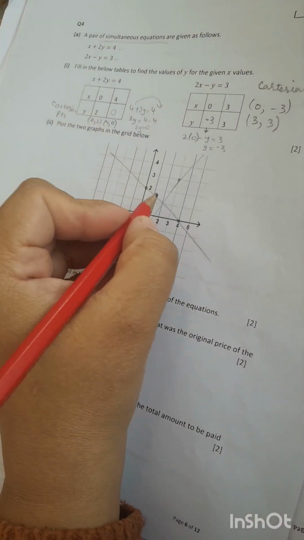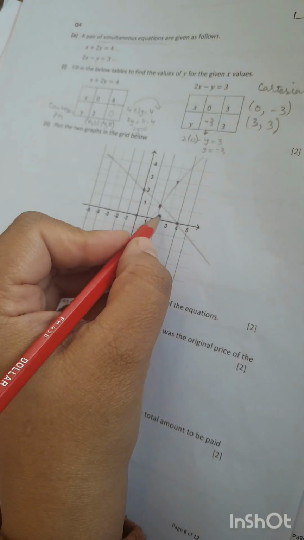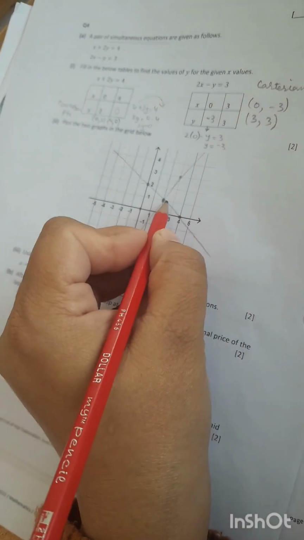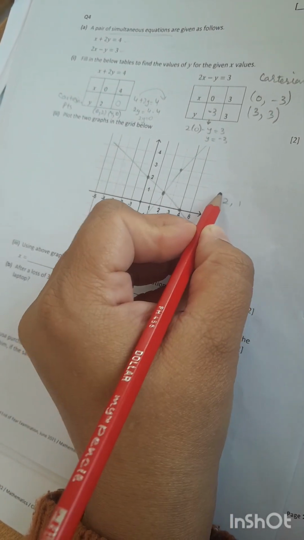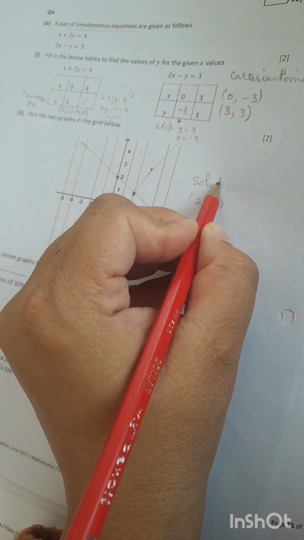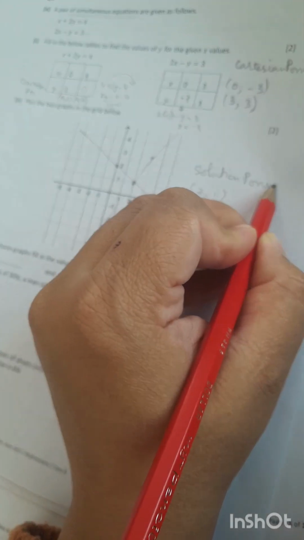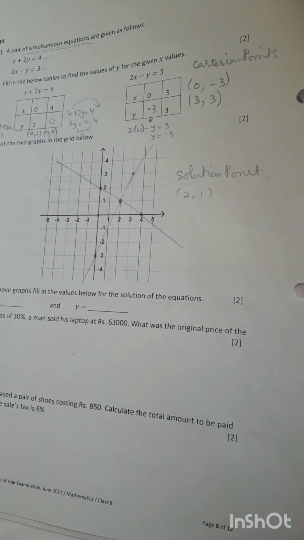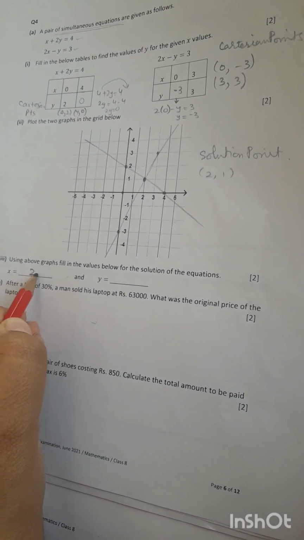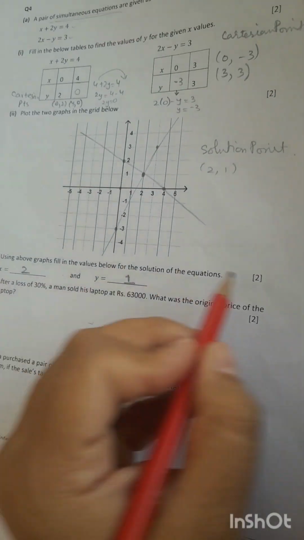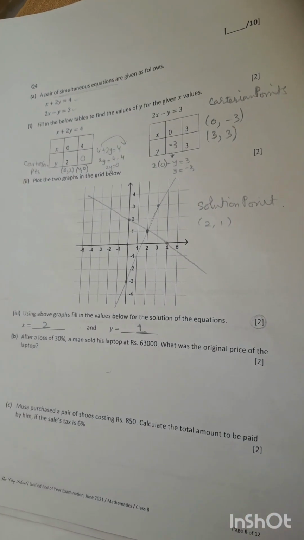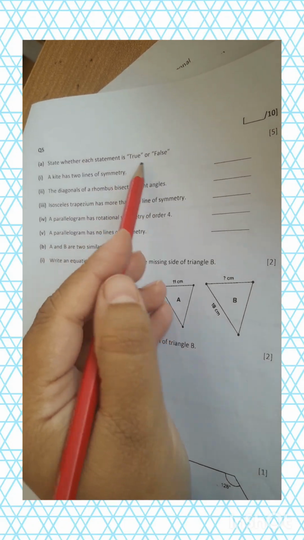So I can see the intersecting point, or the solution point. It is approximately (2, 1). This is the solution point. So the next part of this question is to write down the values of x and y from the solution point. So x is 2 and y is equal to 1. This is giving me 2 marks just for finding the solution point. So moving on to the next question.